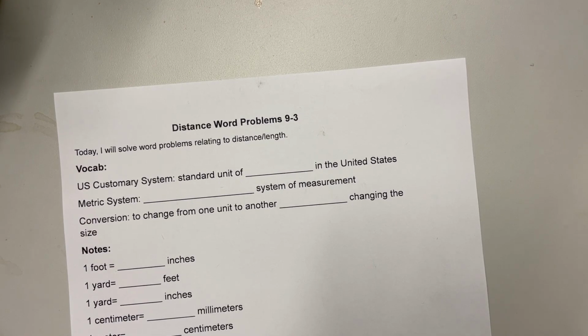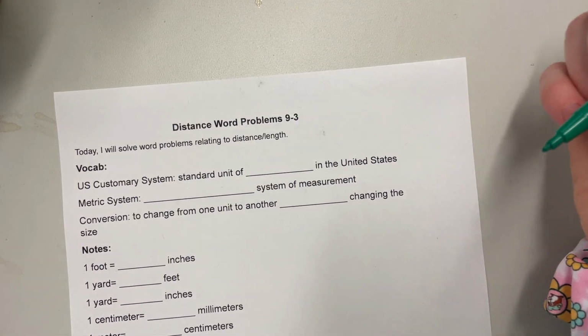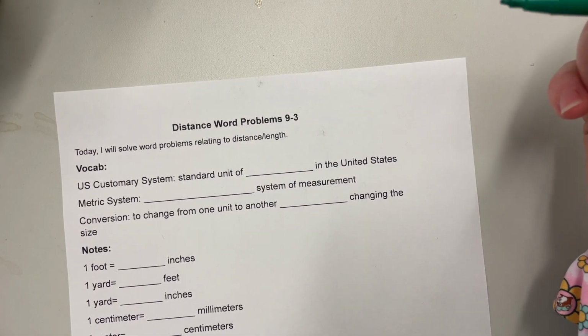Hi class, today we have word problems for our distance. This is found in SWON 9-3. Our learning goal is: today I will solve word problems relating to distance or length.